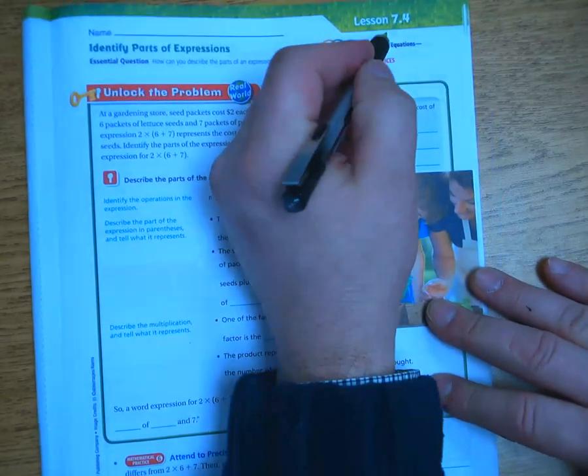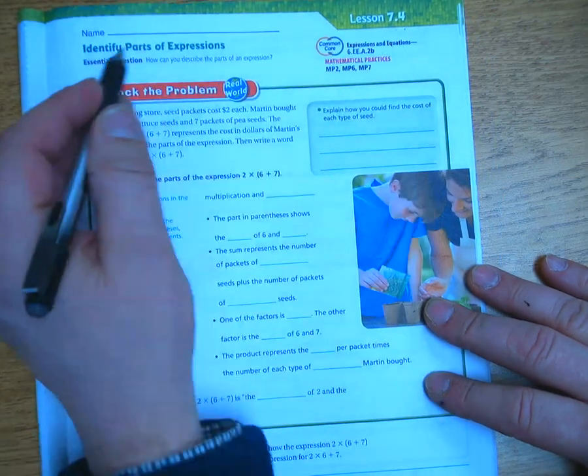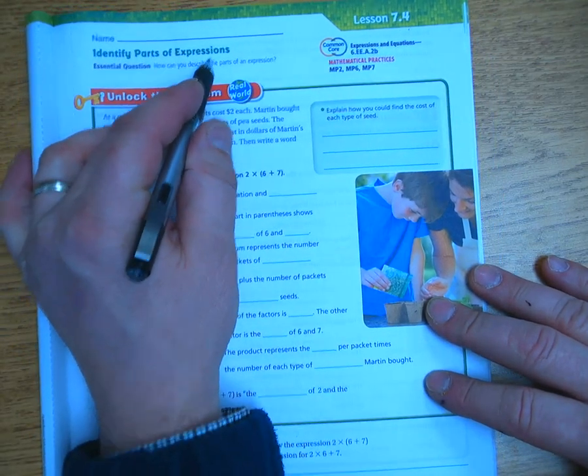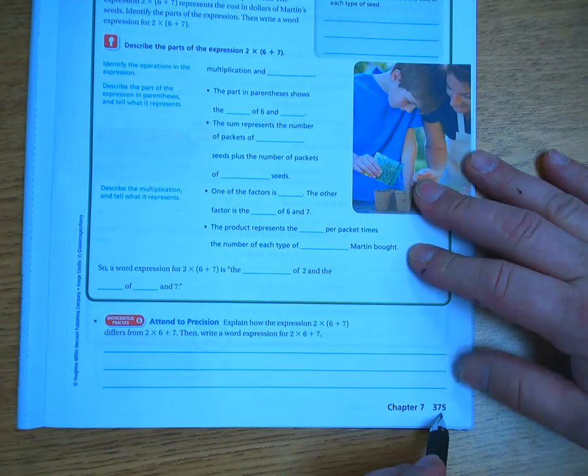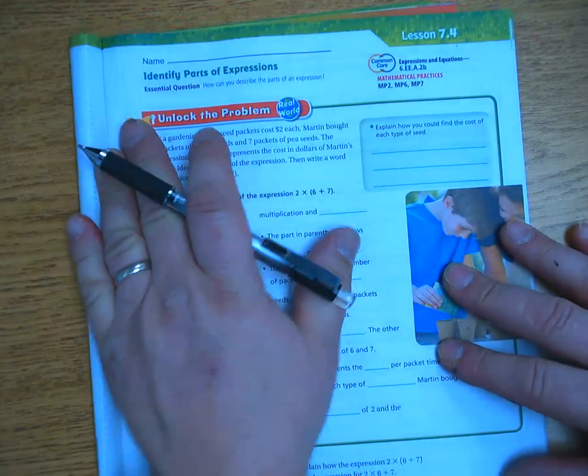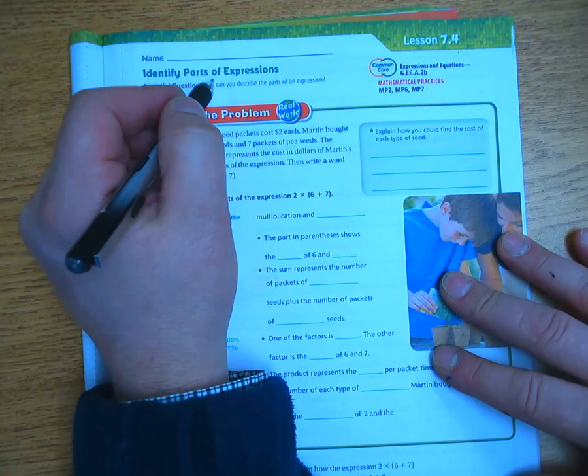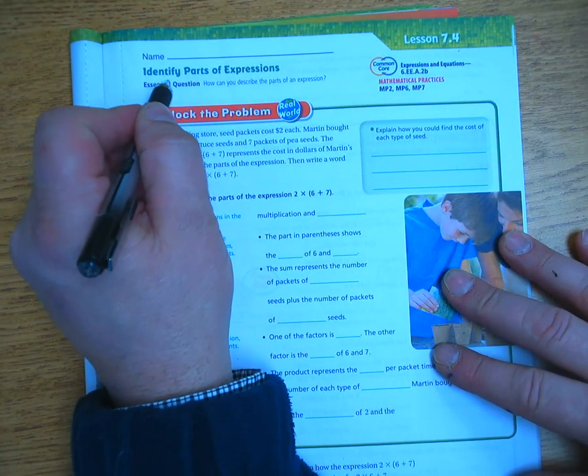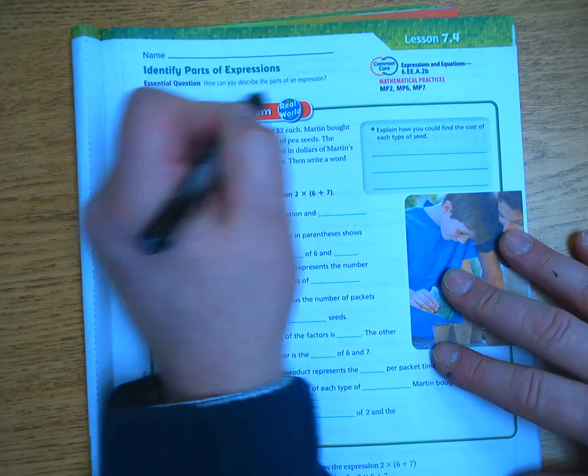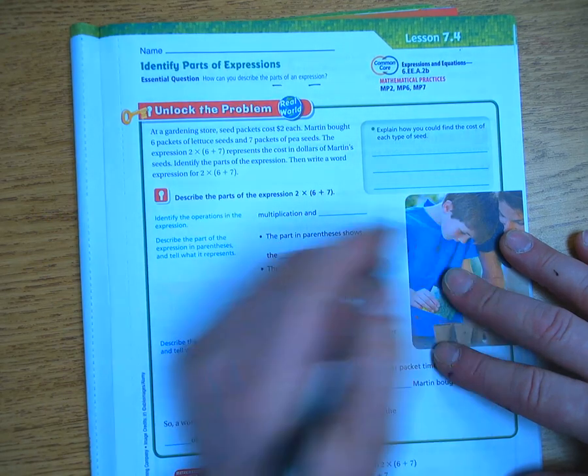Okay, this is lesson 7.4, identify parts of an expression, pages 375 and following. This can be a little tricky sometimes. We have to think about what's going on here. Parts of an expression. How can you describe parts of an expression?